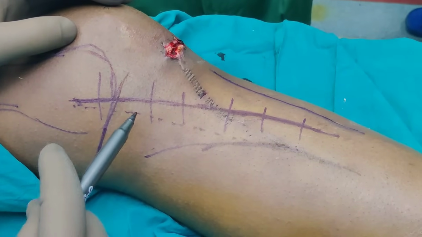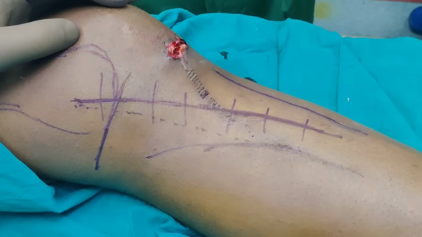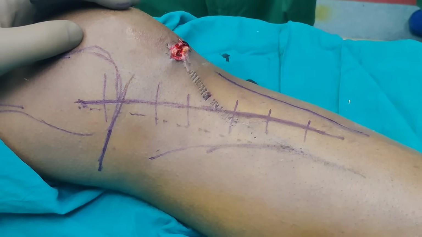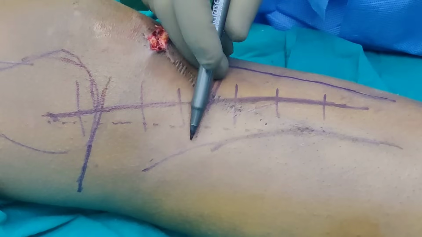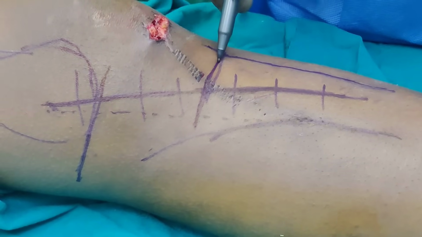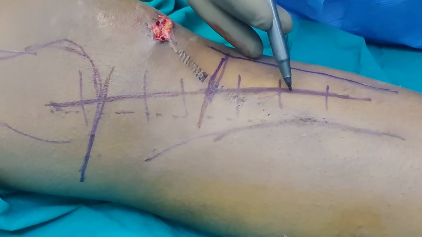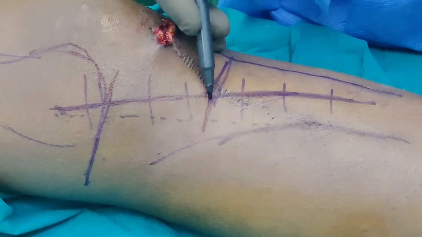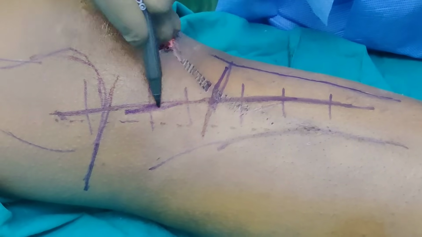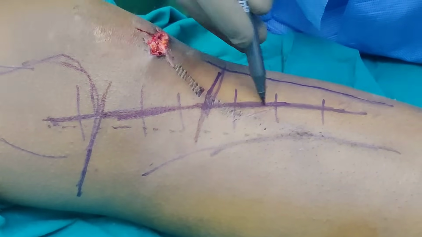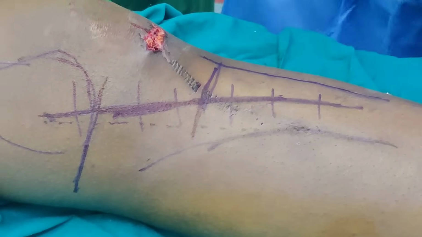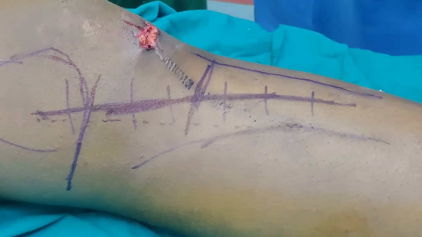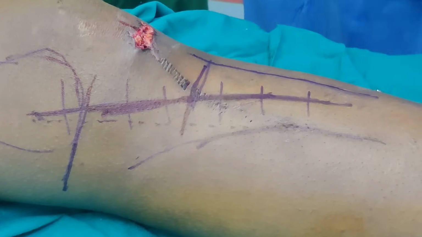So I'm just going to C-arm shoot, see where the apex is, and decide my length of incision. So we have looked at our C-arm and our fracture line. The apex of the fracture is somewhere here. So I don't think I need to be more distal than this. So I'm just going to use this much incision, and if I'm struggling, I can always extend it more. So you can make your incision bigger, but you cannot make your incision smaller. So let's start with the skin incision.